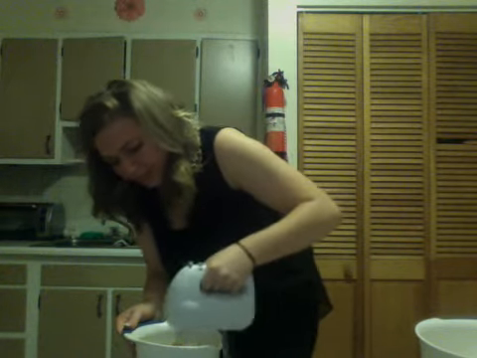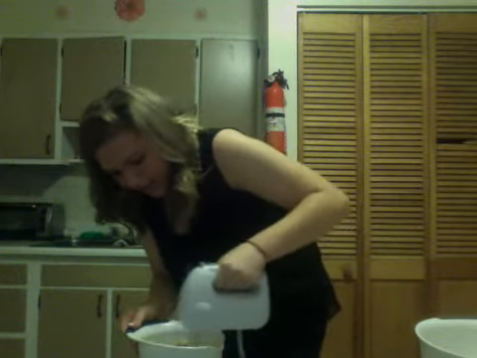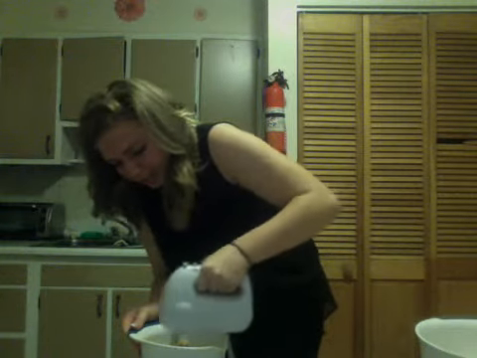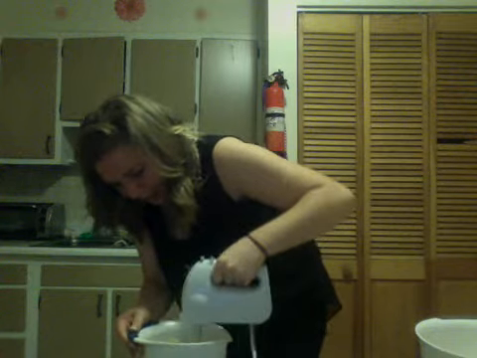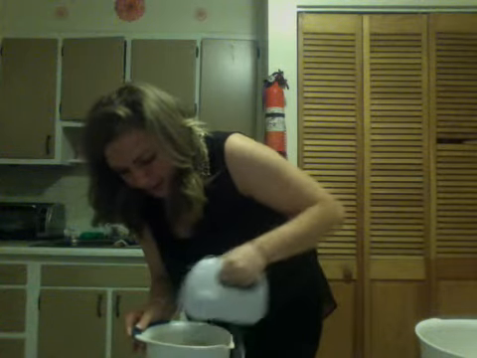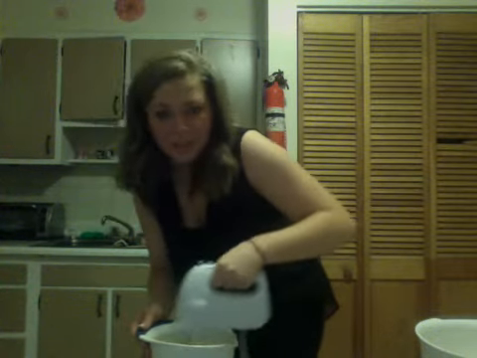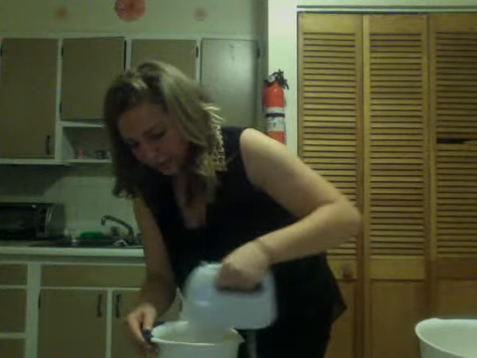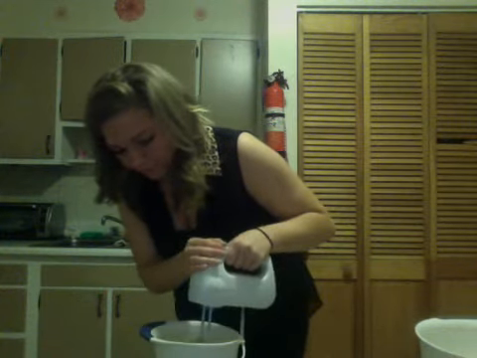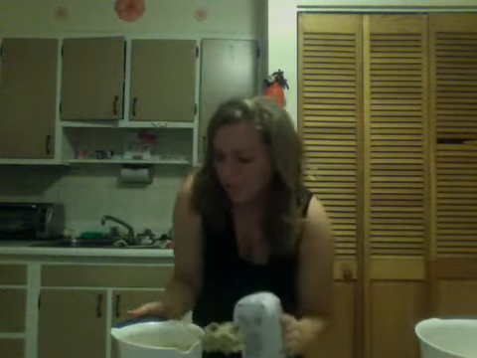Now, this process shouldn't take very long, and you can hear it breaking up all the shortening and everything. It's very important to do this first because it allows the shortening to react with the brown sugar and the milk.